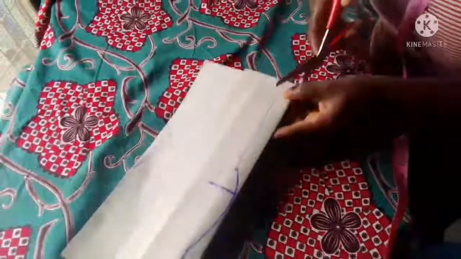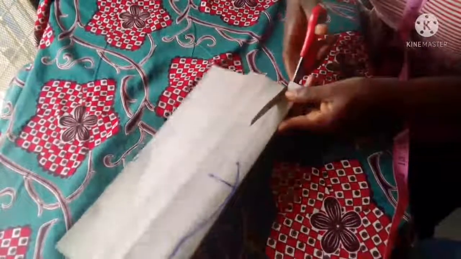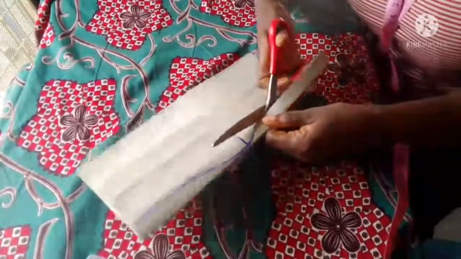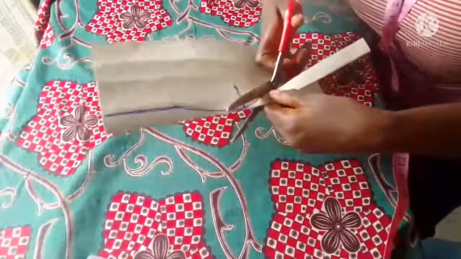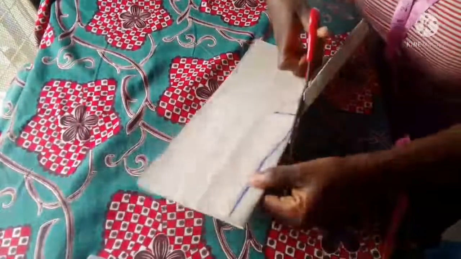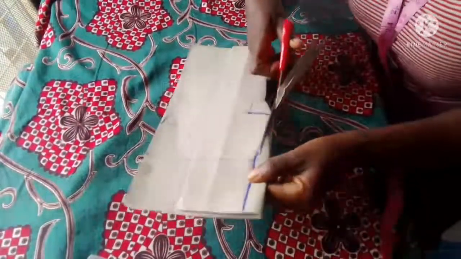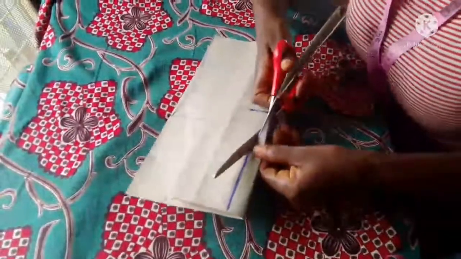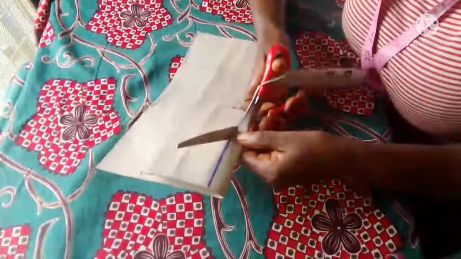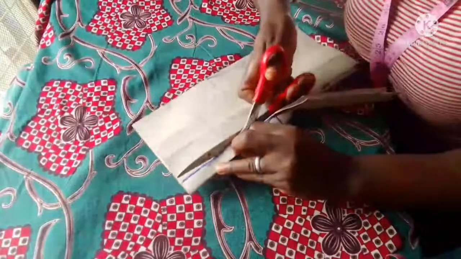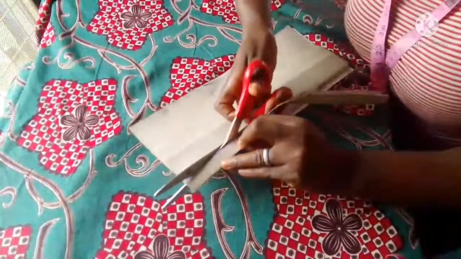Now I'll be cutting it. I start cutting from this side like this. Now when you get to this under bust here, you turn, make sure that the curve follows it. Turn it like this. Now this is my upper bust. When you get to this upper bust here, make sure that this is entered there very well. Follow the line.